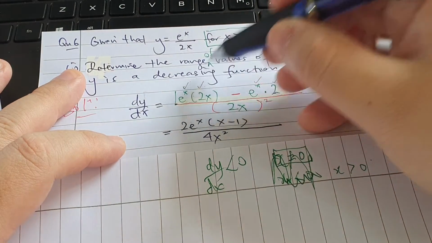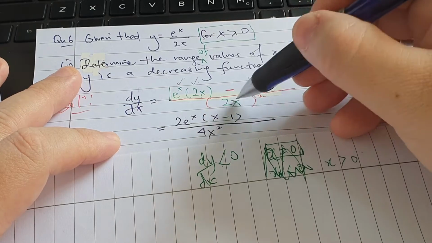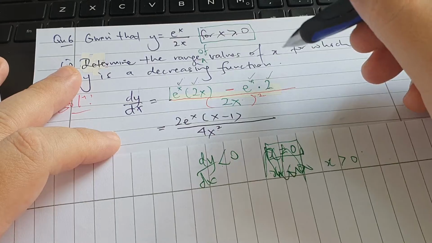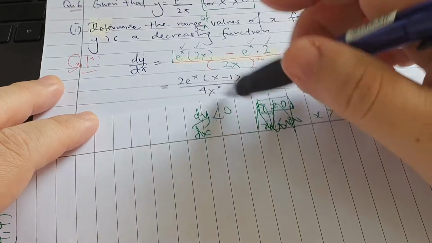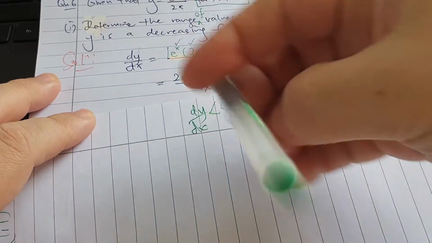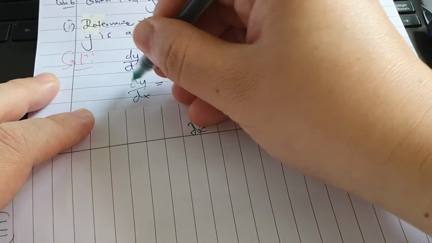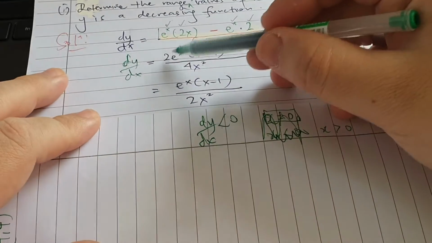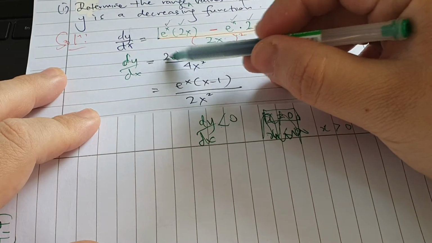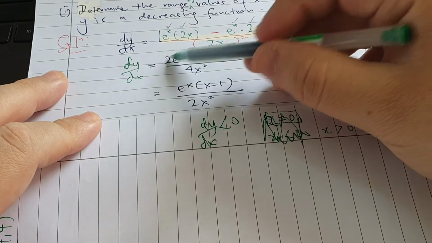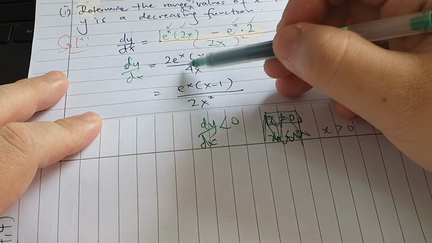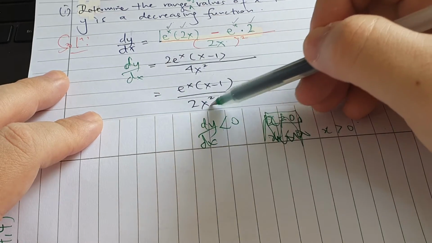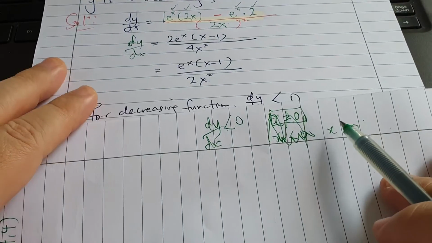After that, the denominator is 4x squared, right? That's all. Now we are ready to say that dy/dx is less than 0 for decreasing function. Oh, sorry, I didn't simplify, my fault. Actually, it happens in your prelim also. Many of you didn't simplify, something like 2 over 2.